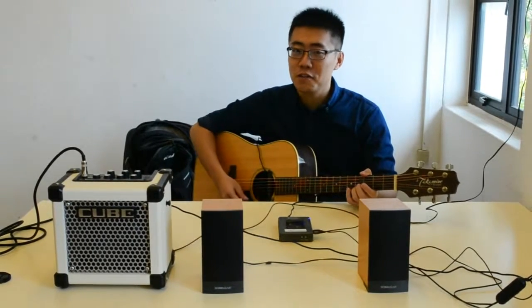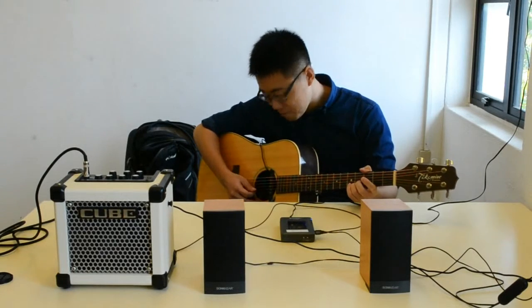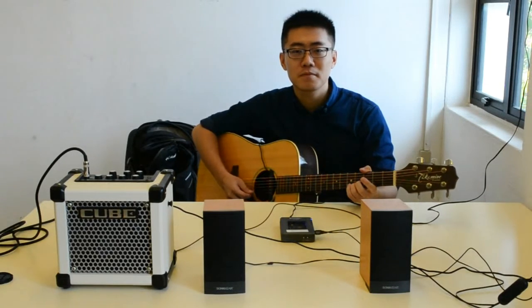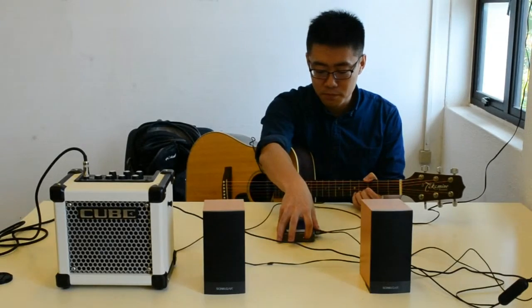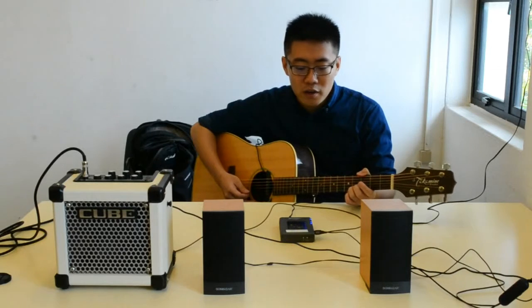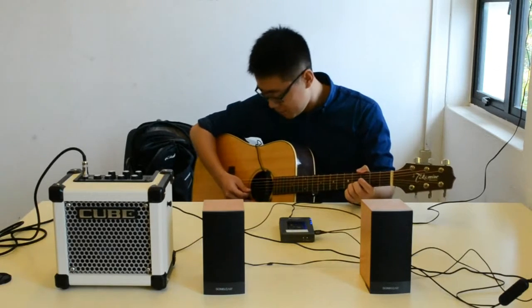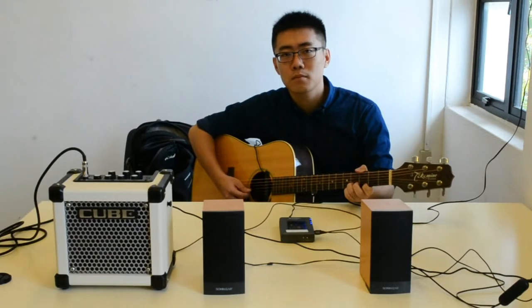Now let's see how it works. First, let's listen to the original guitar sound. Let's turn on the processing one. Here it's working in the delay effect. Let's change the effect to Phasor.